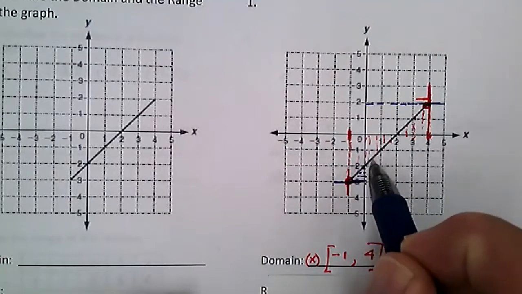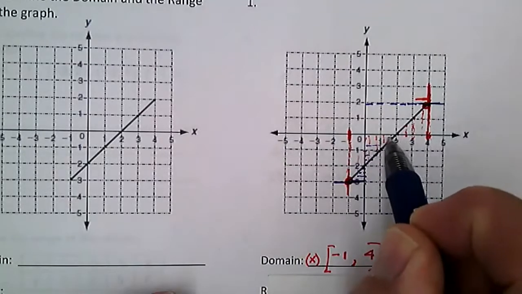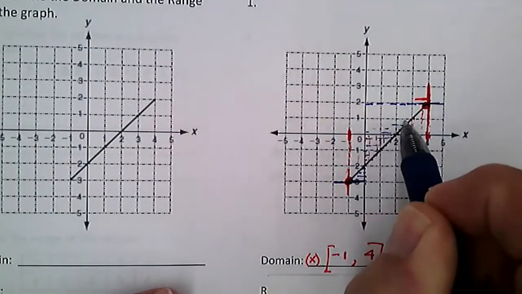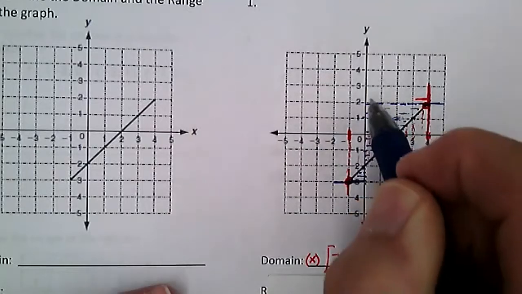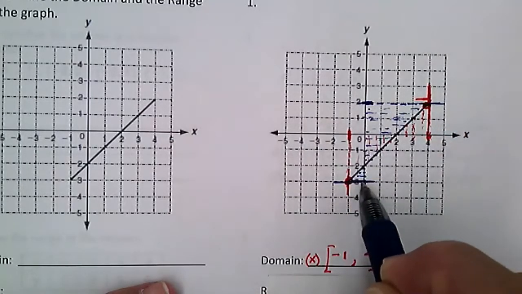We'd have a stop sign right there, and we'd have a stop sign right there.